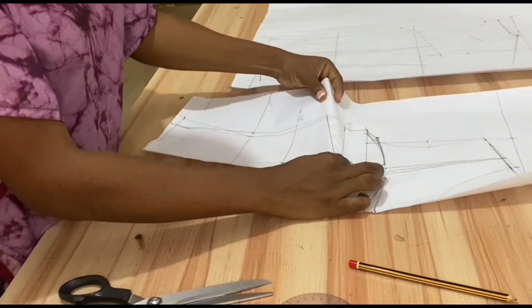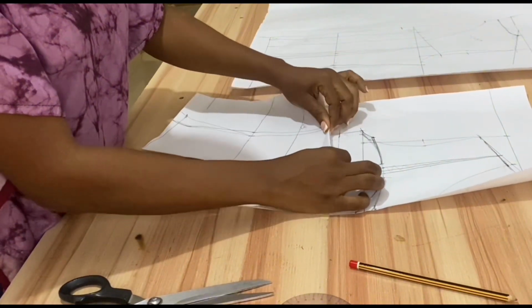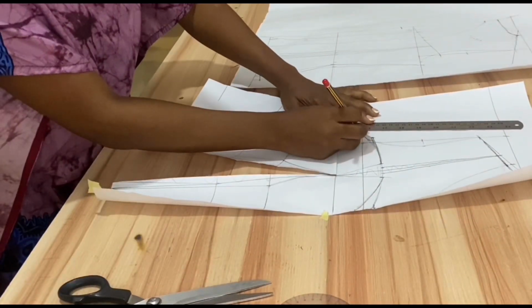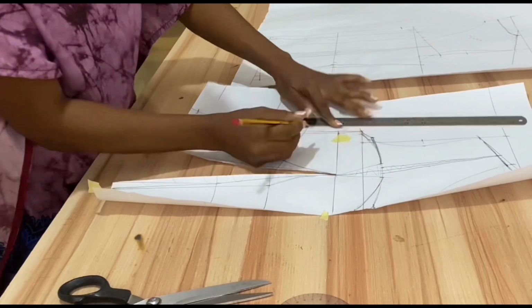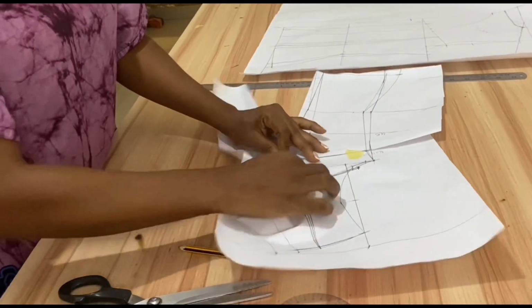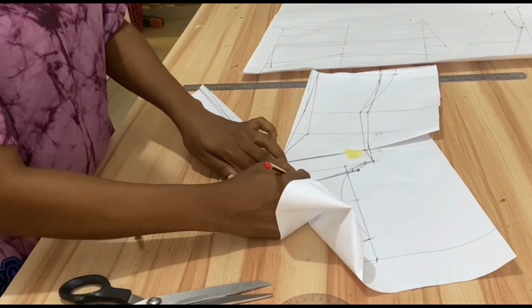Next, you close the bust darts. When you close the bust dart, you realize that the side lines are not aligning anymore. Come in with your ruler and reshape the side lines. Go ahead to close the over bust darts. This way you can also align any parts not matching up.